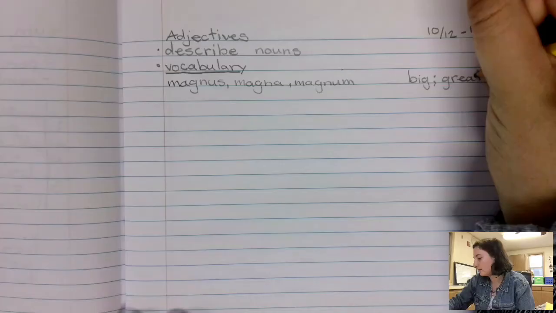Malus, mala, malum means bad. Amicus, amica, amicum means friendly.